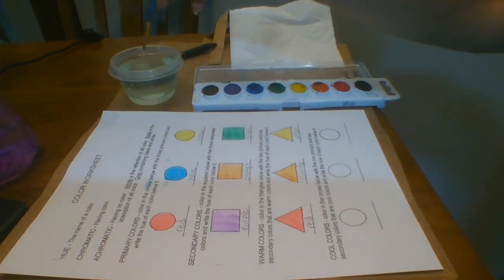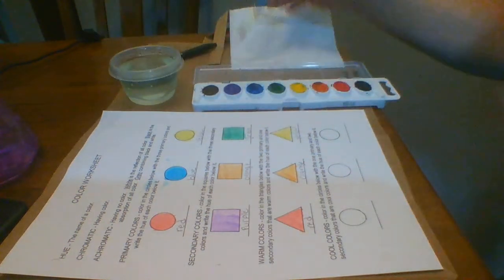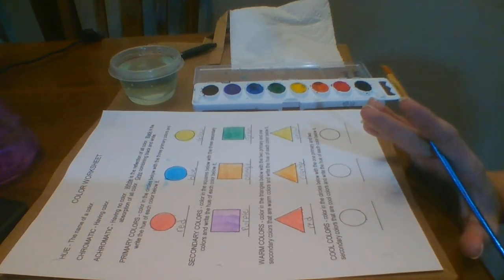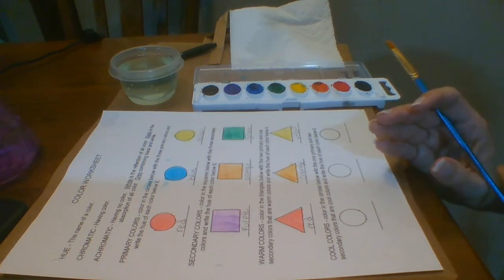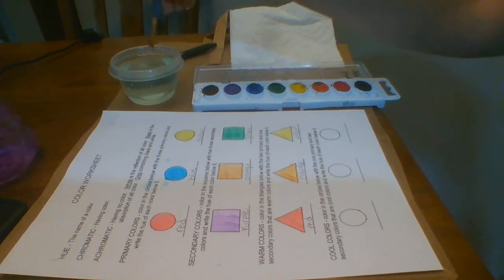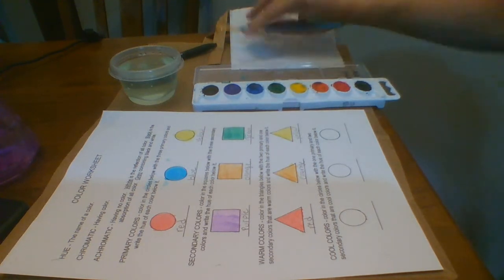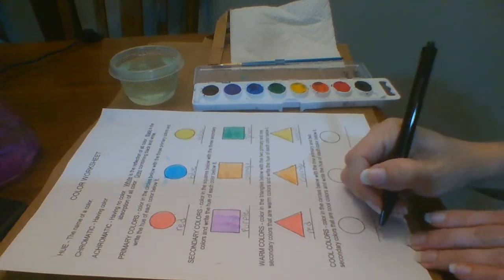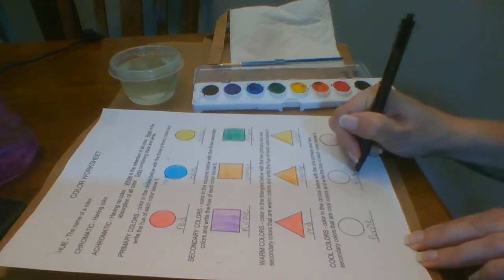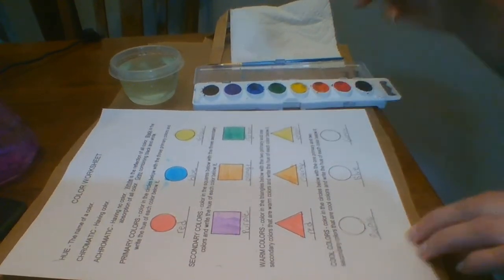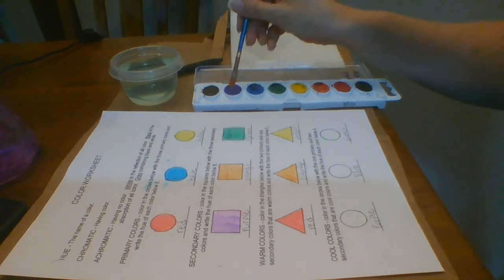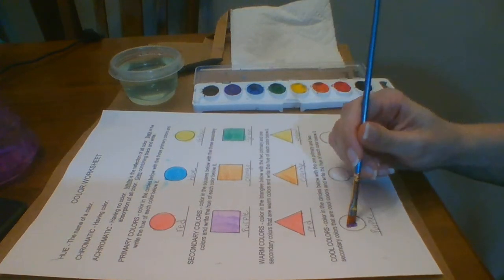Now the other thing we have to talk about here is cool colors. So a cool color is a color that is associated with kind of more earthy things or with water, with air. So those cool colors are purple, blue, and green, which if you're painting anything that has to do with the earth or with water, that is what you would use. So we've got purple, blue, and green. So I wrote down purple first, so I'm going to paint my purple circle first for my cool color.